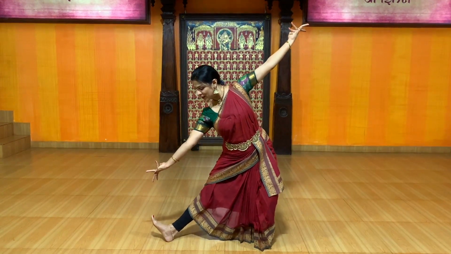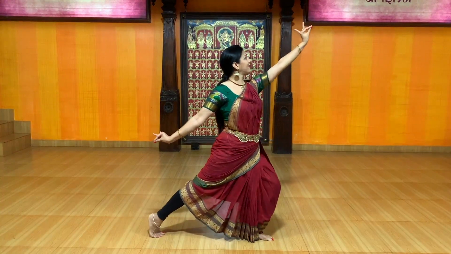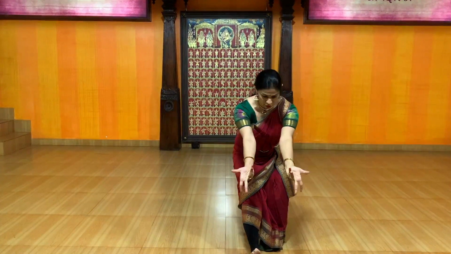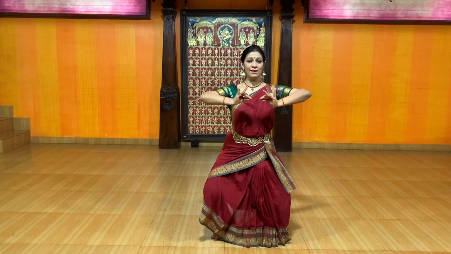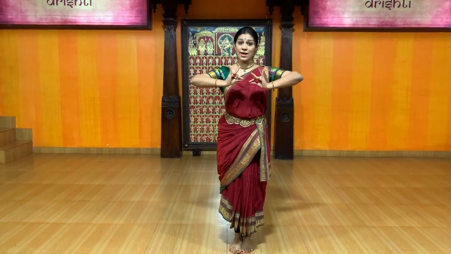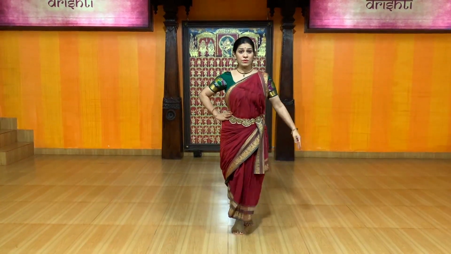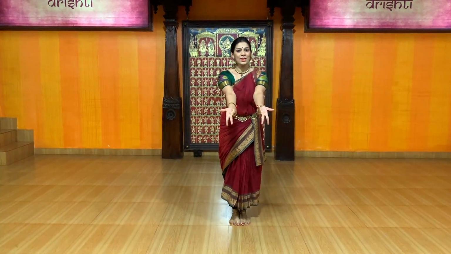Tai, Yum, Ta, Tai, Yum, Ta, Ta. It's important that when the body is bending forward, it is bent from the lower waist and not from the shoulder. I would also like to demonstrate a small jati.